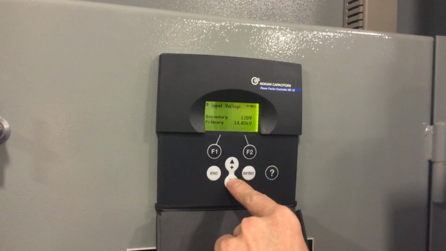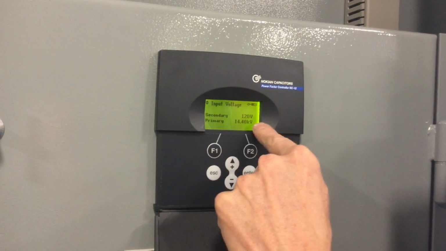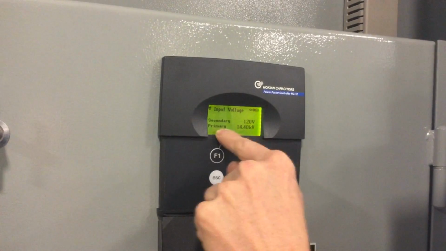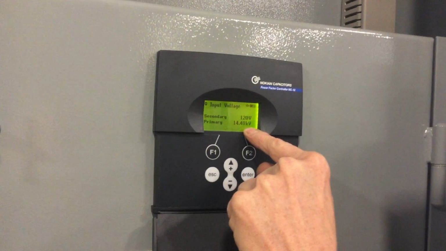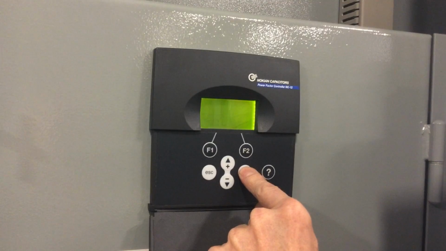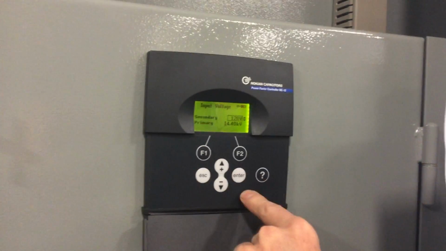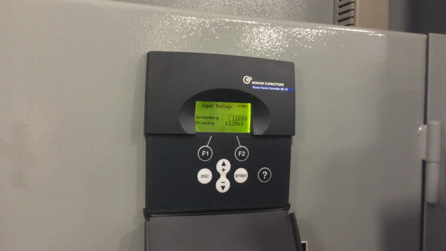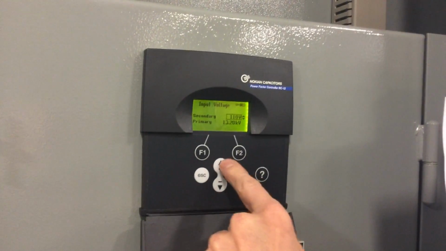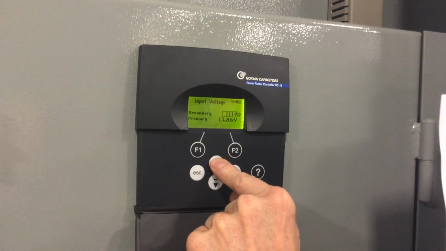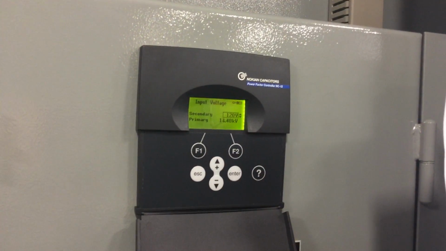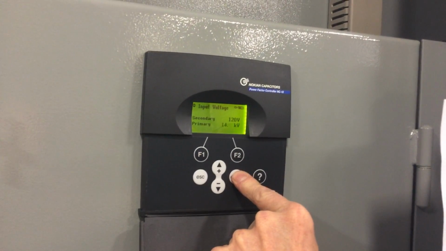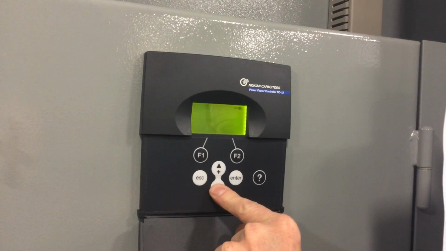The next parameter is looking for the secondary voltage from your reference VT, and that in turn determines the primary voltage on the VT. So if I change that value, it'll change the primary, as you can see. So it's important to get those right. They should match your drawings, match your design. Again, enter to save. We'll move to the next parameter.